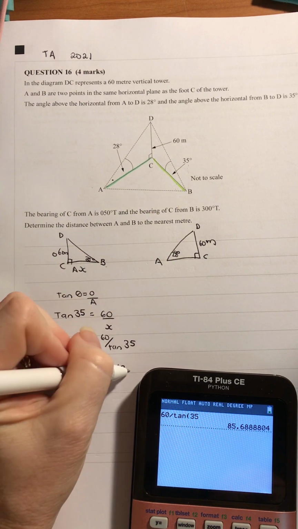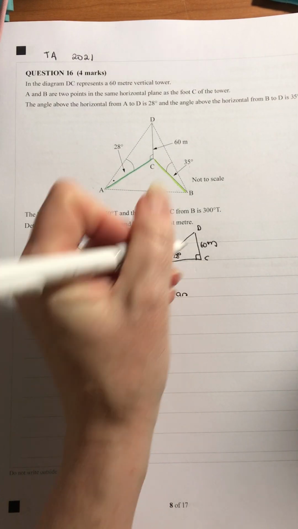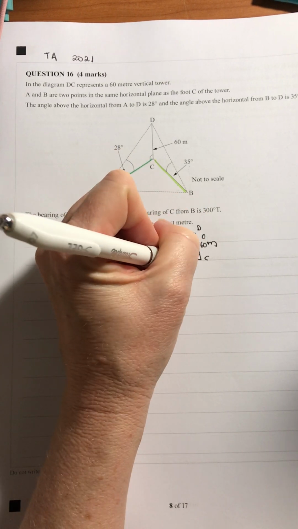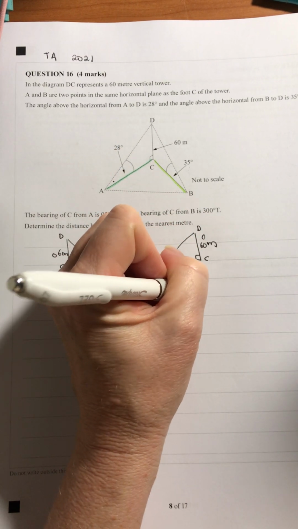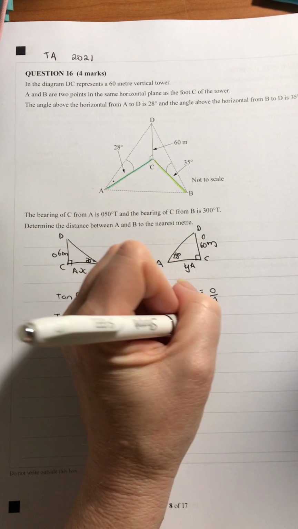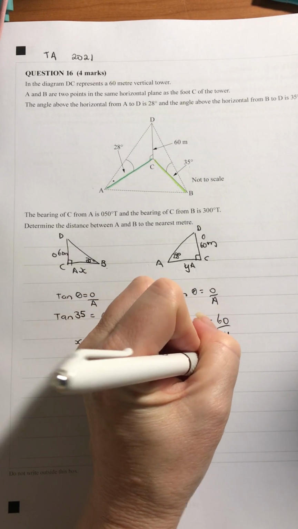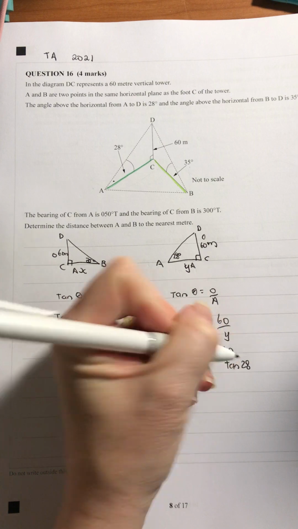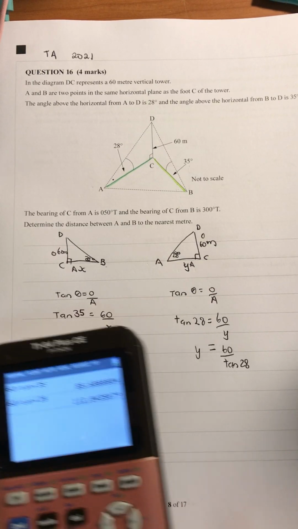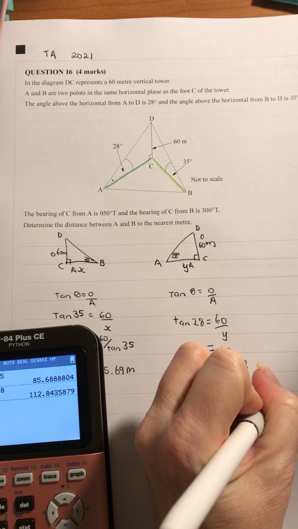and that is meters. And then we're going to do our other one where we've got our y value there, opposite adjacent, so tan of theta is opposite over adjacent. Tan of 28 is going to equal our 60 over y. So our y is going to be 60 over tan 28. So we'll grab our calculator, 60 divided by tan 28. So we get 112.84 meters for that one.